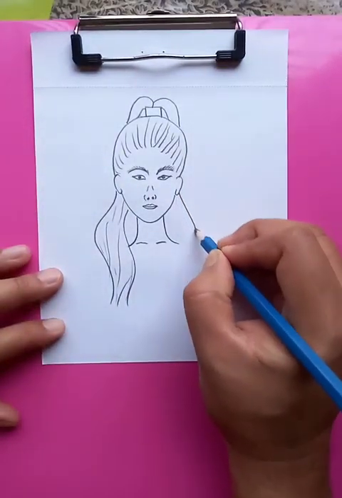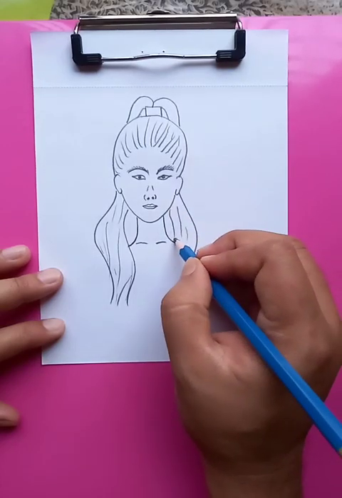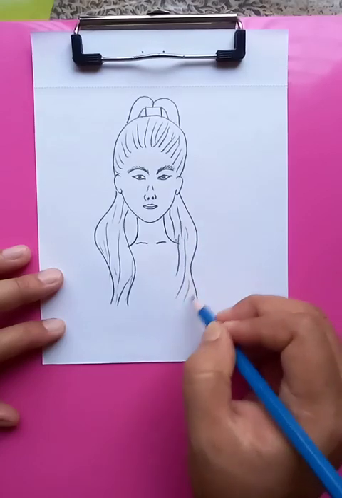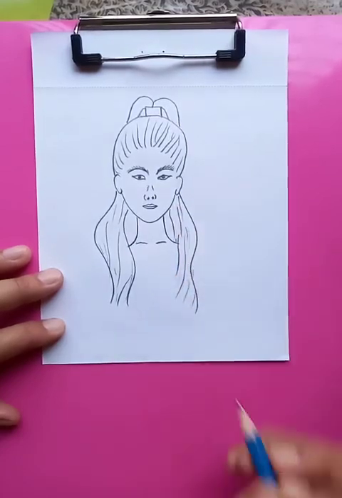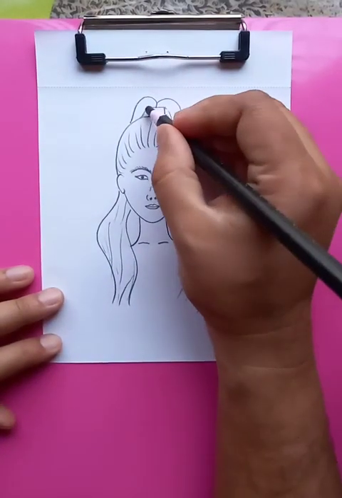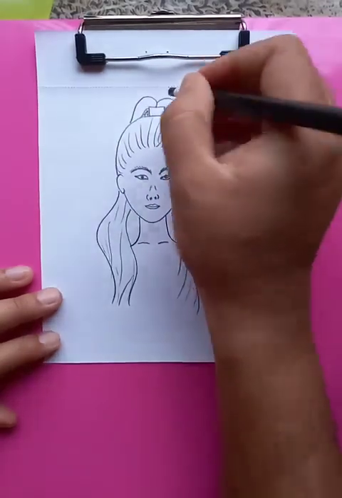Okay, other hairlines looks like this. Okay, we're going to put the shades with a darker pencil.